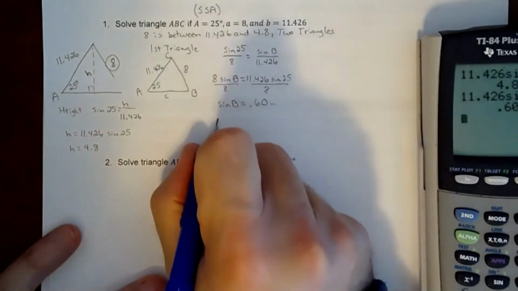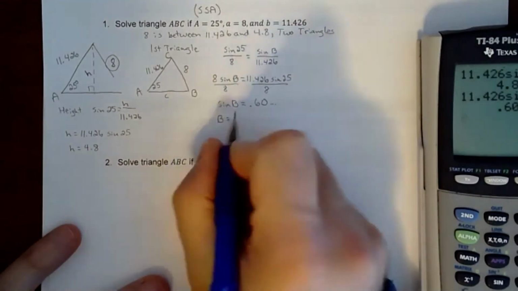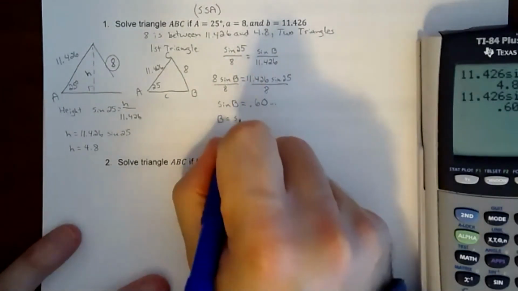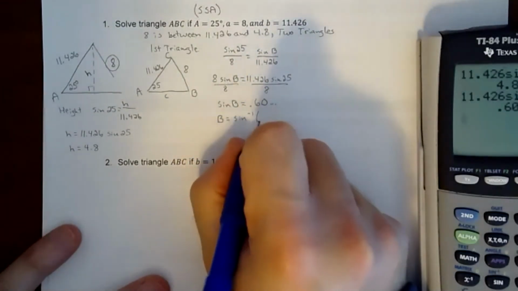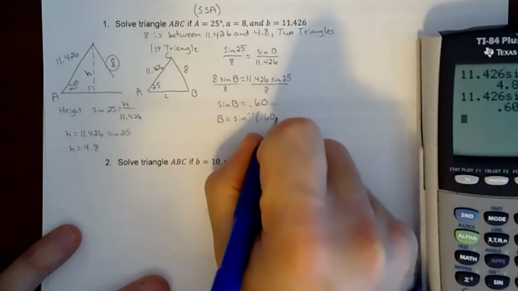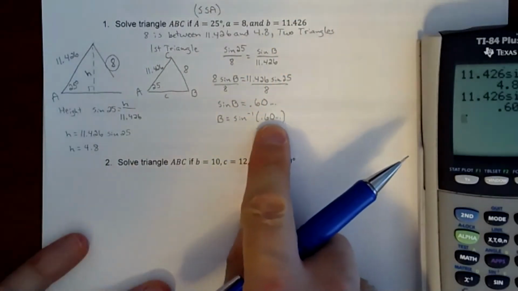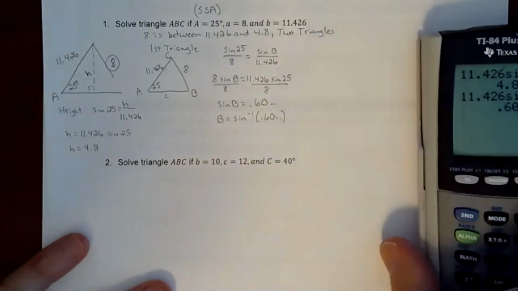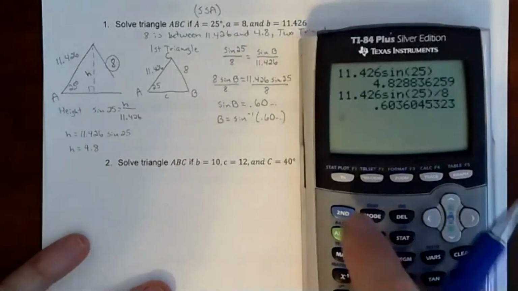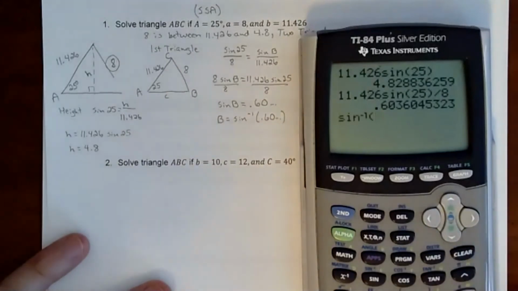And then to finish this off, angle B is going to be the inverse sine of that decimal. Okay, so this tells me that I'm not rounding, I'm not doing anything. I just want to rewrite it. So I'm going to do inverse sine. And remember, it depends on the age of your calculator.